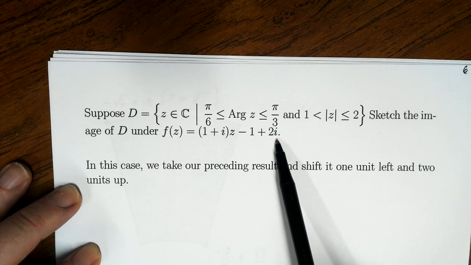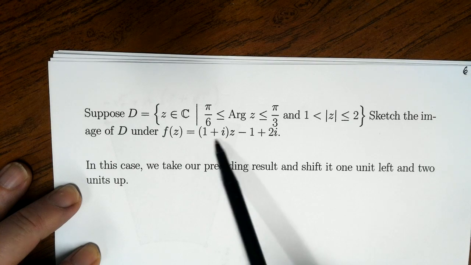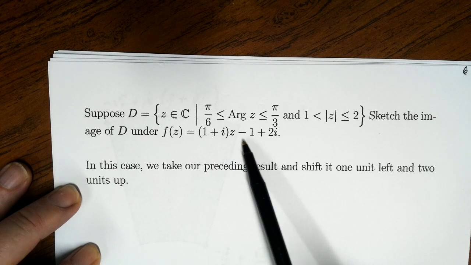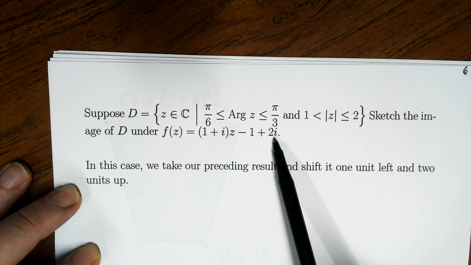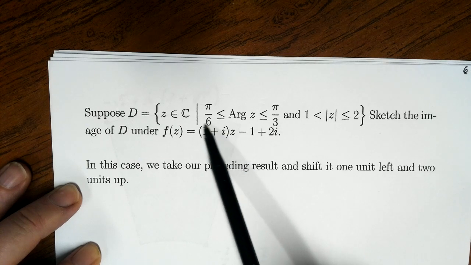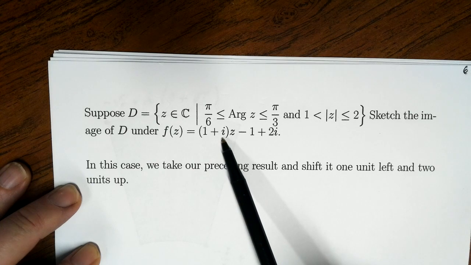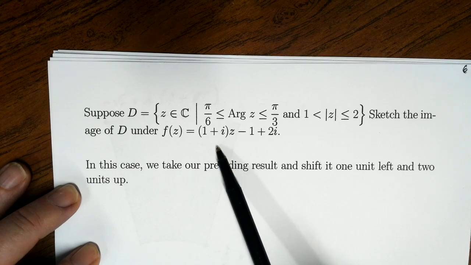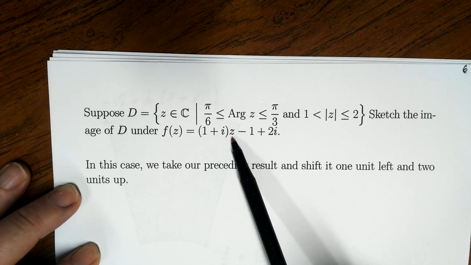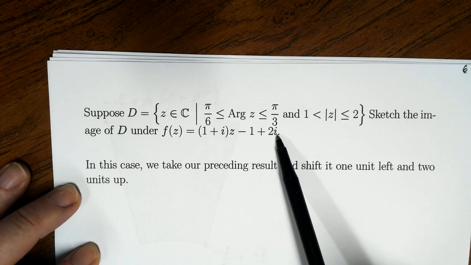minus 1 plus 2i. So in this case, my m value is 1 plus i. My b value is minus 1 plus 2i. So we've already addressed this situation. Multiplying z by 1 plus i is going to scale the modulus by root 2 and rotate by pi over 4. So what does this part do?